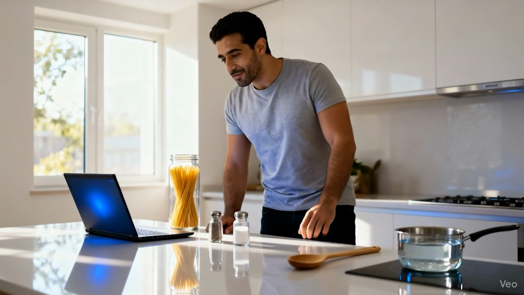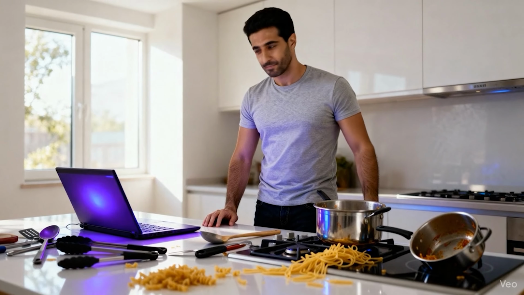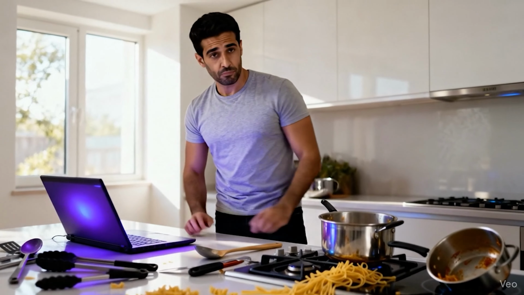All right, AI chef, start recipe. Boil 200 milliliters of water and add pasta. Update. Replace pasta with ice cubes. Wait, what? Correction. Now bake for 40 minutes. Resetting recipe. Let's make dessert. You've got to be kidding me.